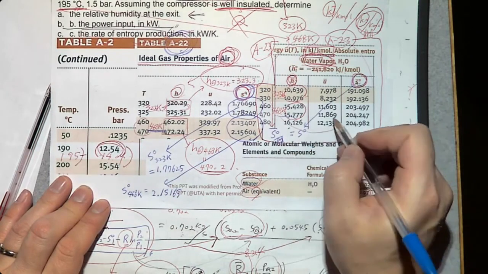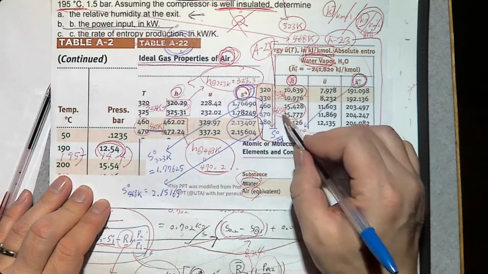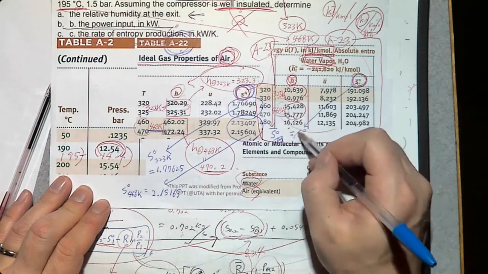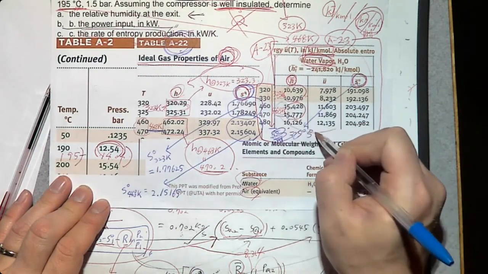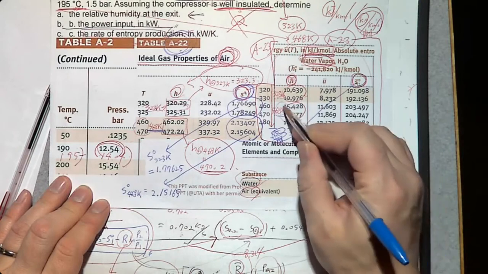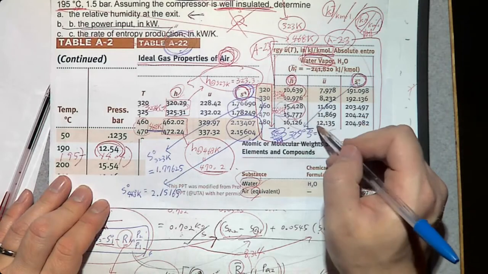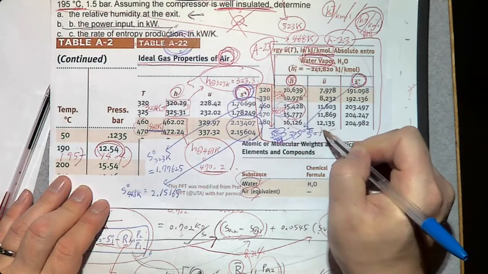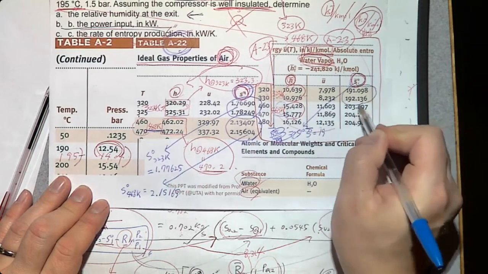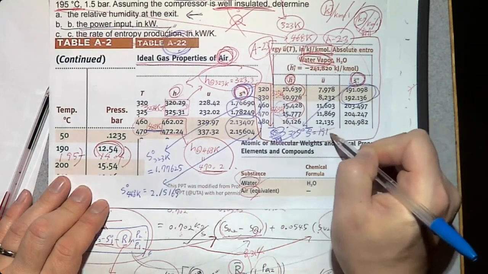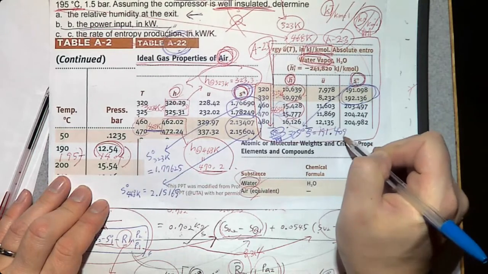S degree bar at 323 Kelvin is a linear interpolation between these two numbers, and we get 191.409.